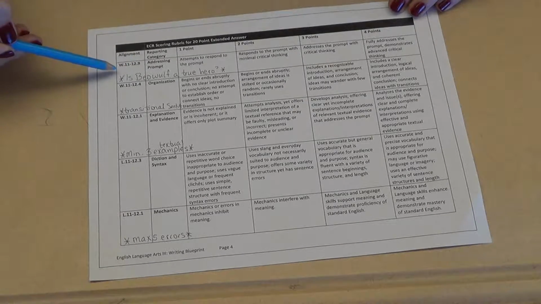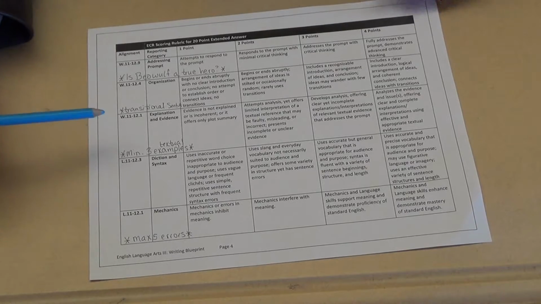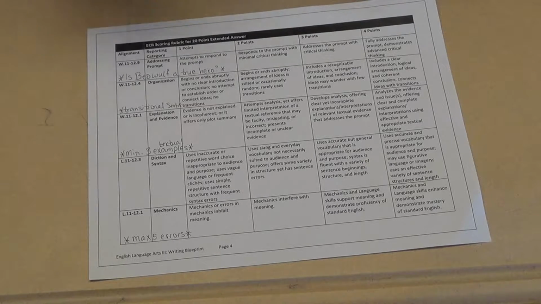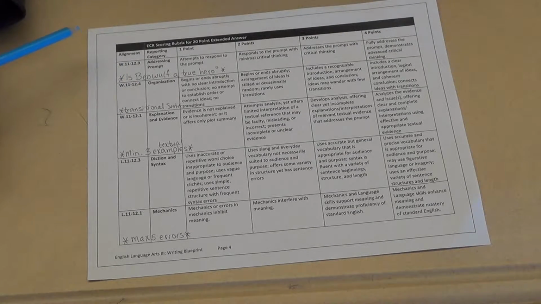WL-12-9 comes from our Common Core standards. So we have two writing standards, three writing standards, and language standards. So we'll take a look at each of these standards, what they mean, and how to find them in an essay so that when you create your own argument essay, you'll be able to replicate what it is that this rubric is asking you to do.